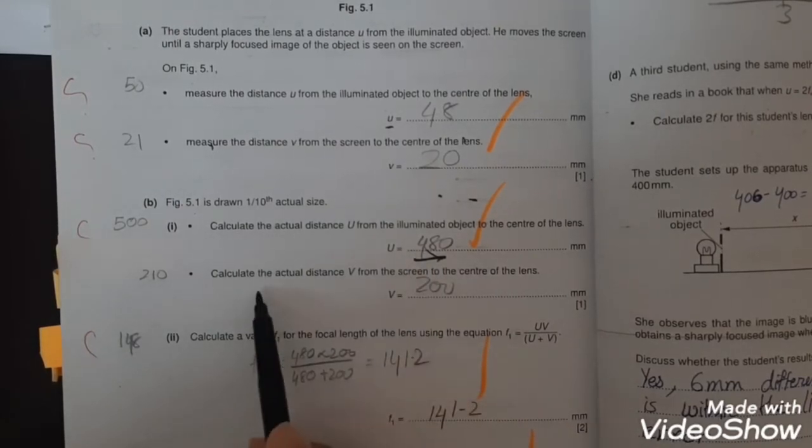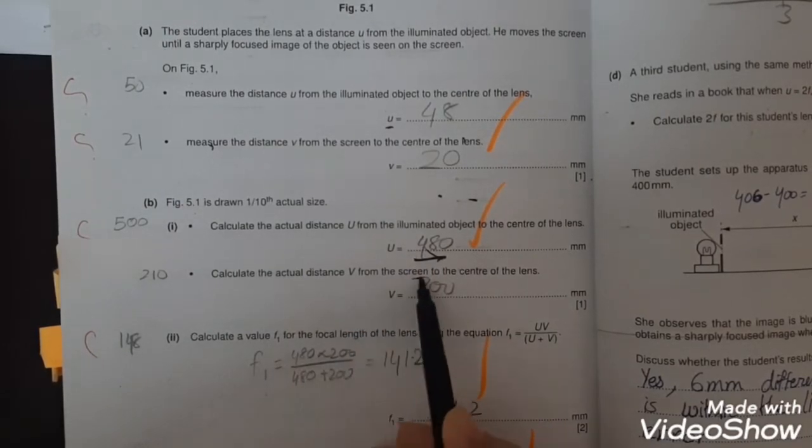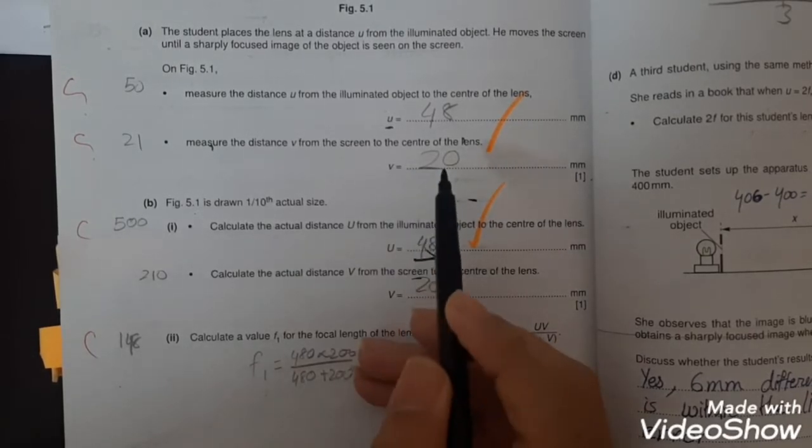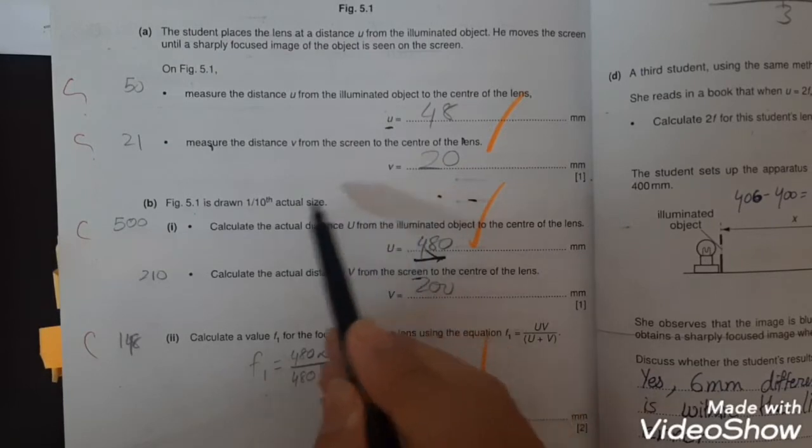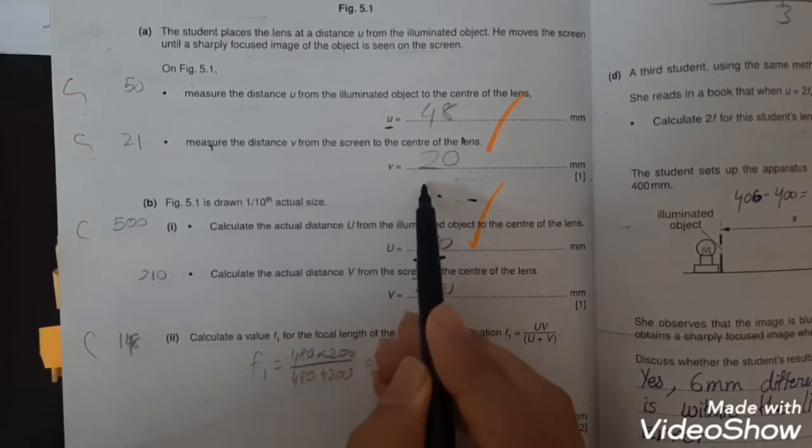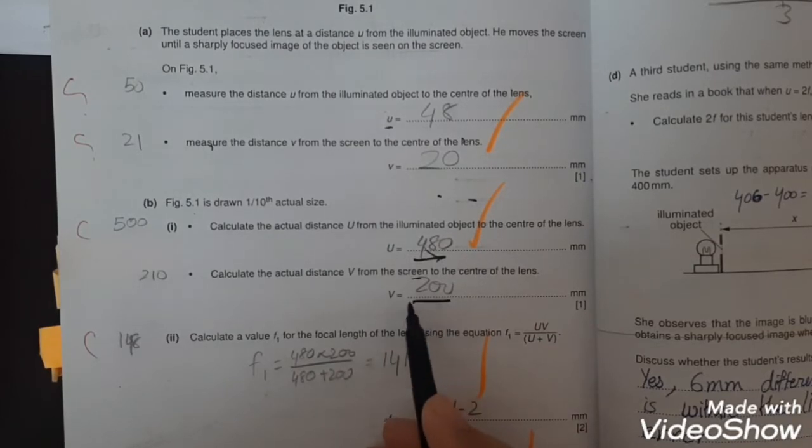Then calculate the actual distance v from the screen to the center of the lens. So if in the diagram it is 20 millimeter, then you multiply 20 by 10, which will be 200 millimeter. So the actual distance v from the screen is 200 millimeter.